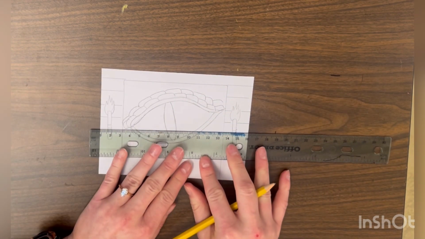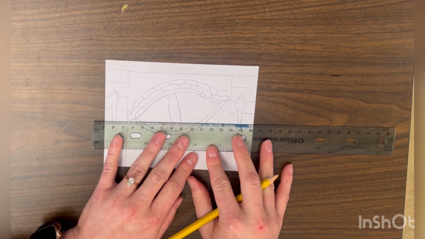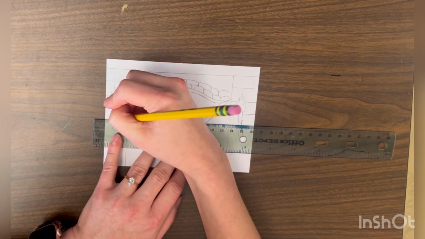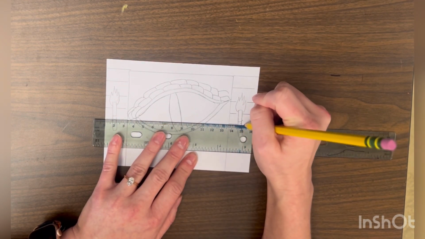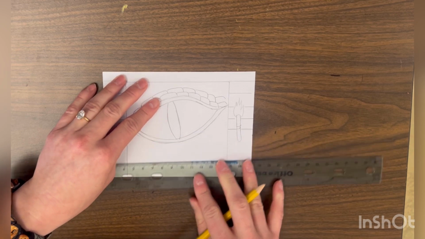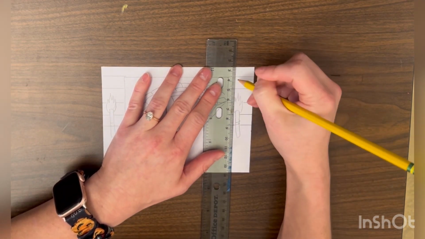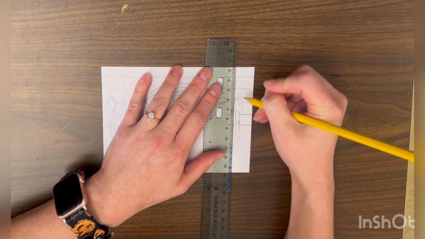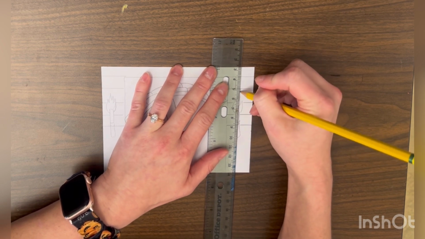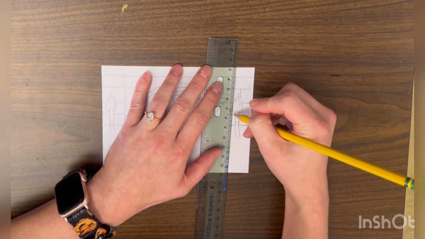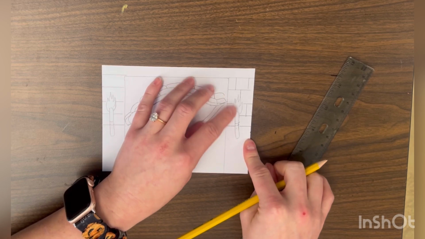Once I have all those lines done, I'll go through and add in the side bricks. So my side bricks are going to skip everyone to create the pattern to go through to create the rest of your bricks.